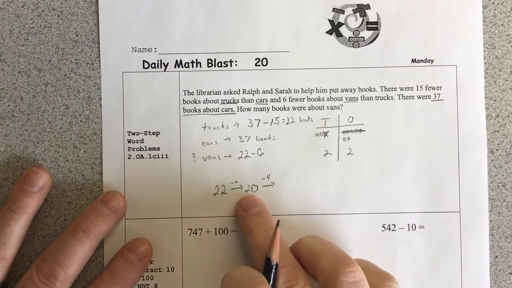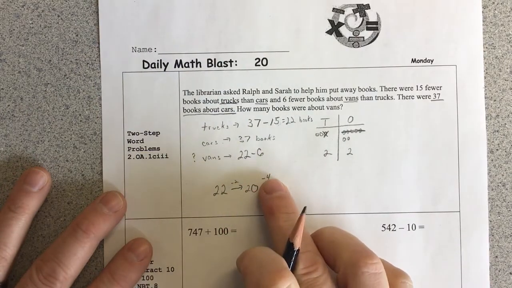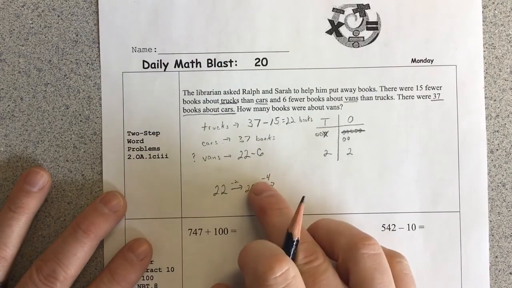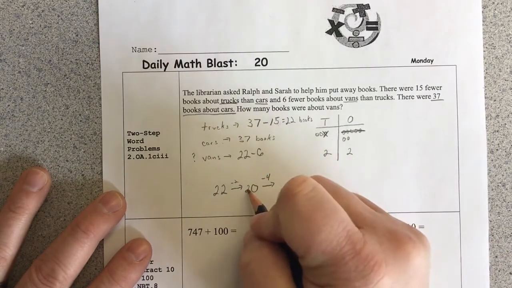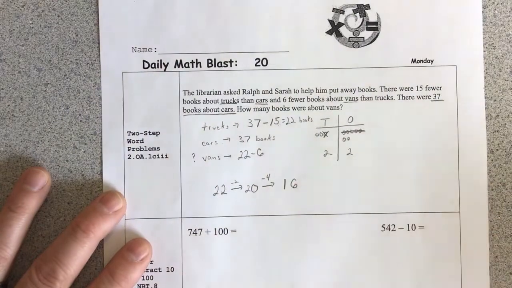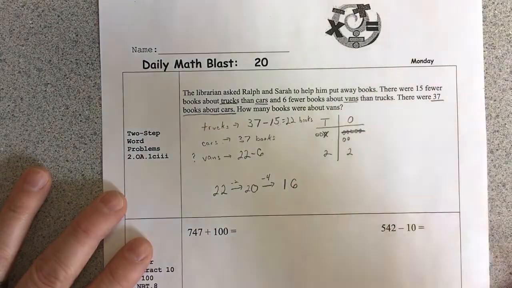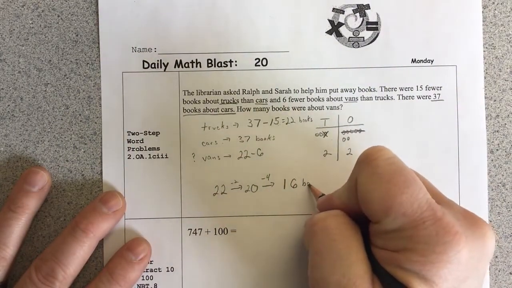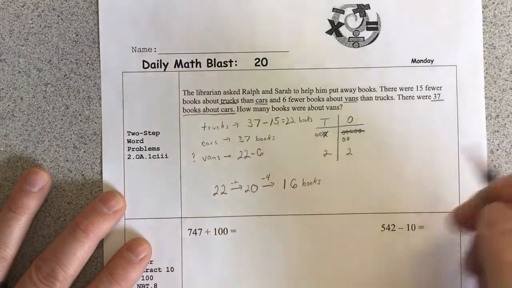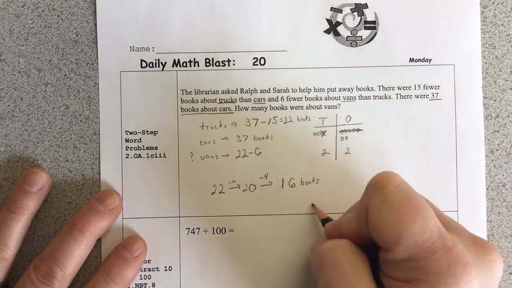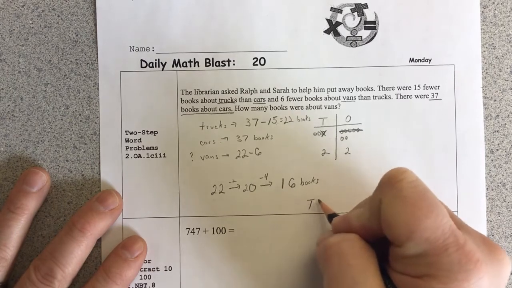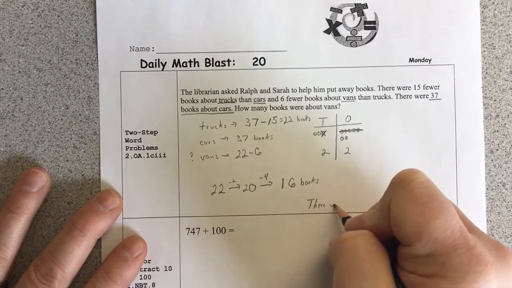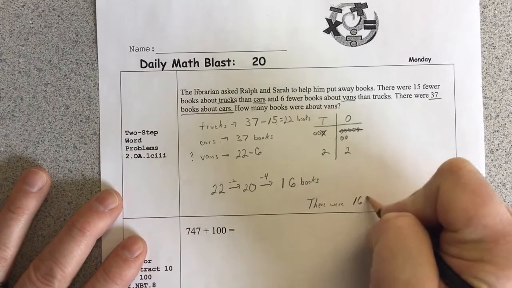Well, now 20 minus 4. So I have to break apart a 10. Well, I know 10 minus 4 is 6. And I took one of the 10s away, so I have 1 ten left. Okay? So 16 books. So how many books were about vans? There were 16 books about vans.